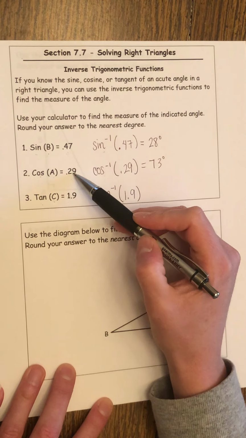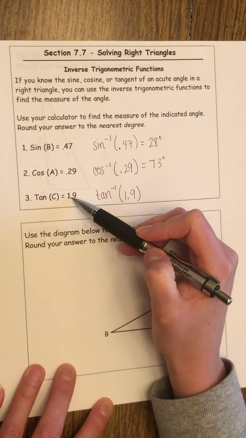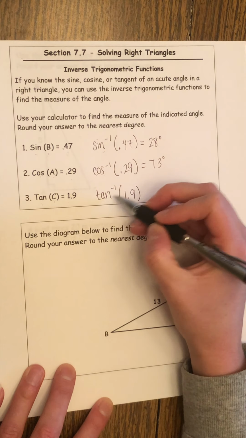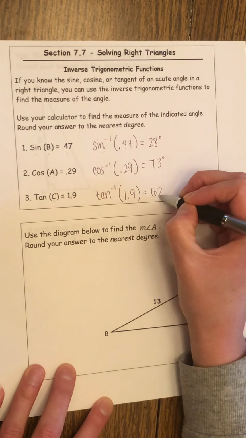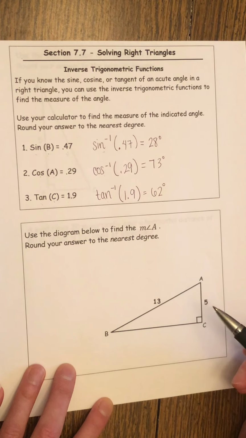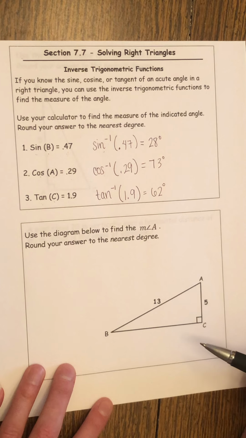It's just that these ratios are in decimal form, not fraction form. And if we go ahead and do the same thing, punching it into our calculator, rounding to the nearest whole degree, we're going to get about 62 degrees.